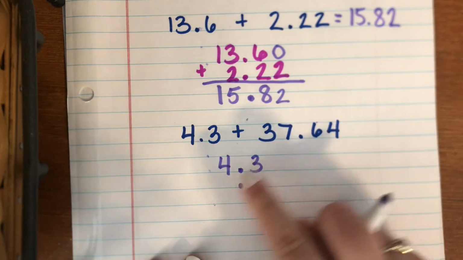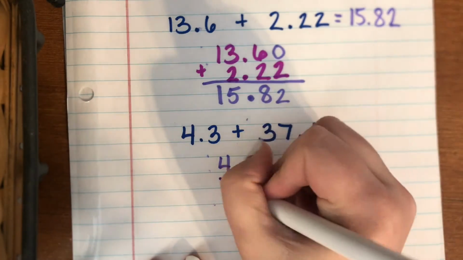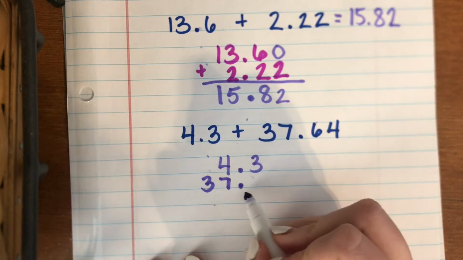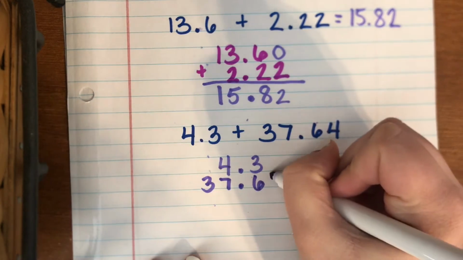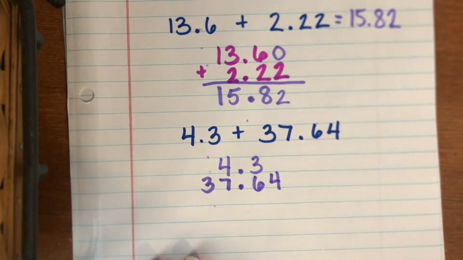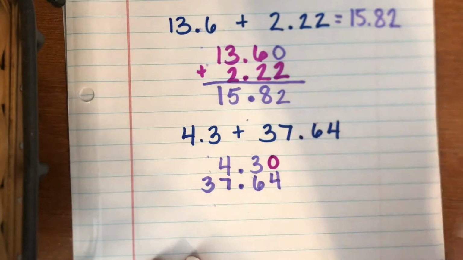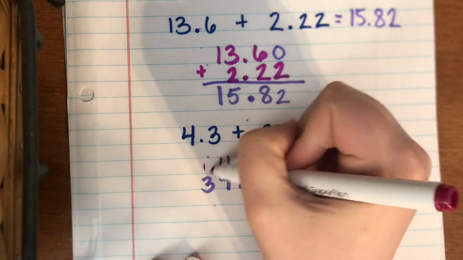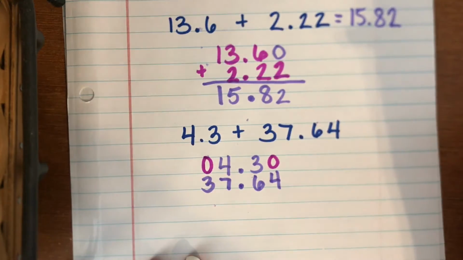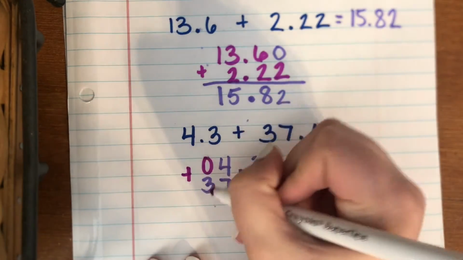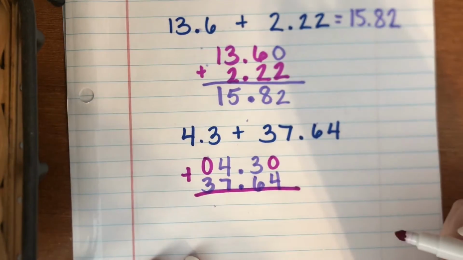The 7 is in the ones place, so that should align with the 4. So it becomes 37 and 64 hundredths. I'm going to add in a 0 here to the hundredth space. Could I add a 0 here? I could. It wouldn't change anything, but I will this time.